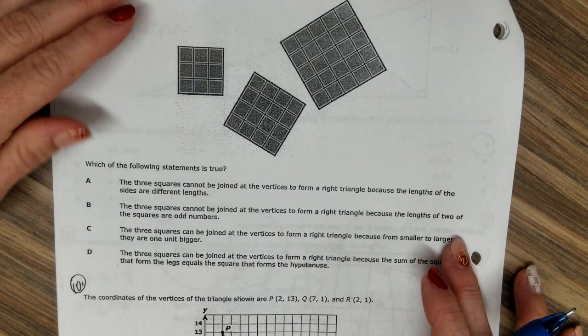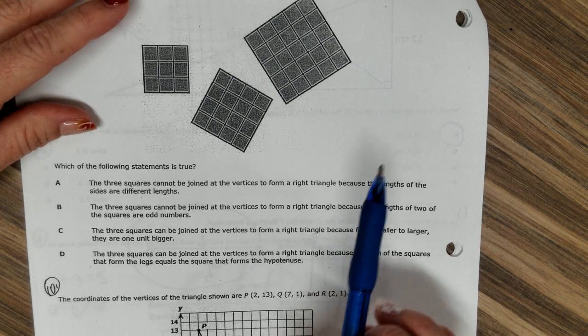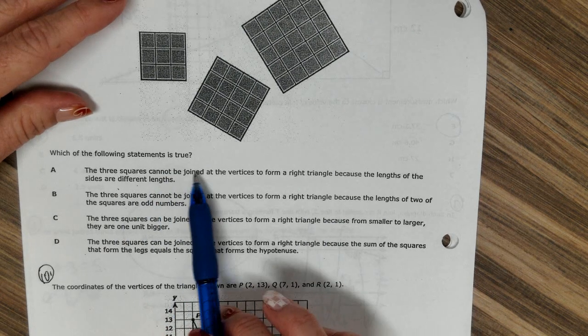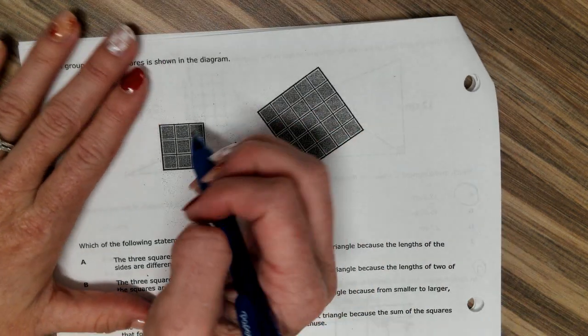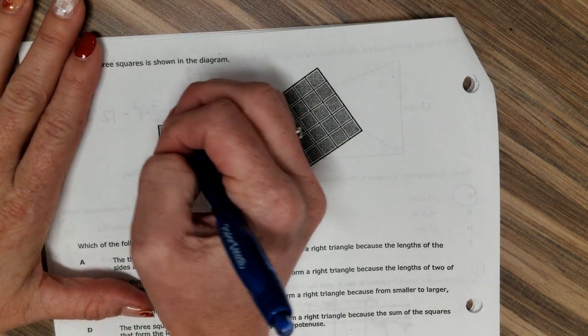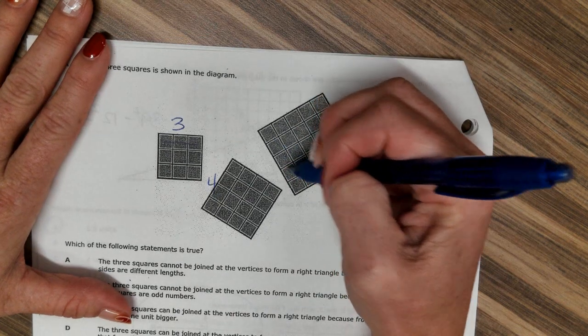Number 9. Which of the following statements is true? The 3 squares cannot be joined at the vertices to form a right triangle. Well, how would I know? How long is this side? 3. How long is this side? 4. How long is this side?